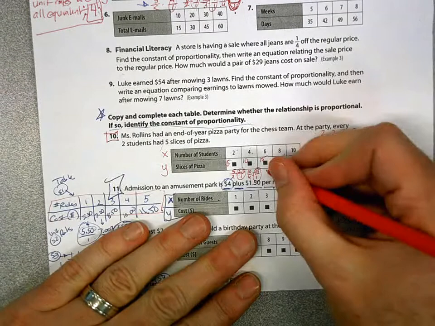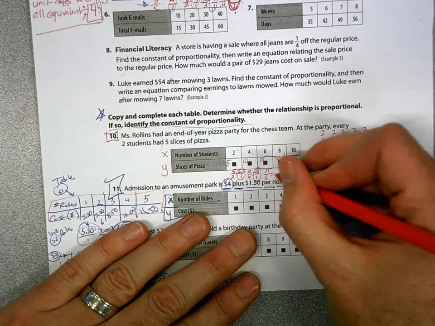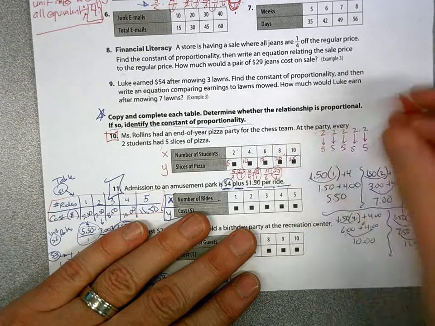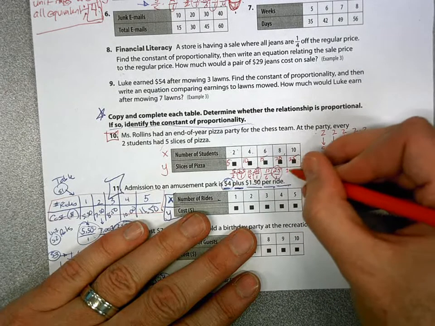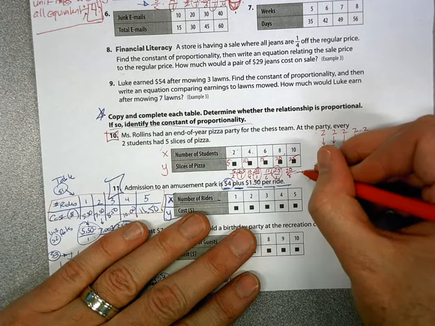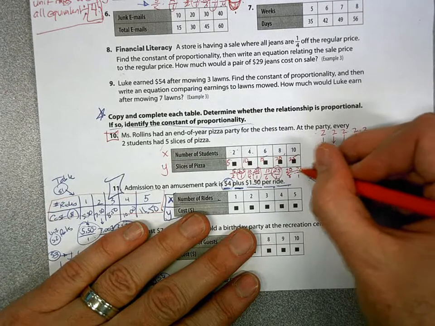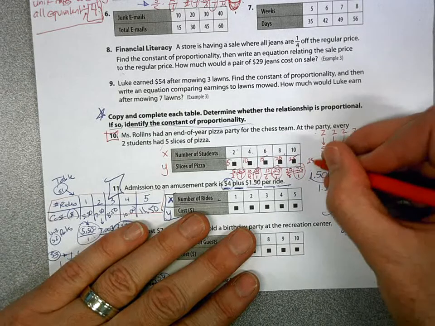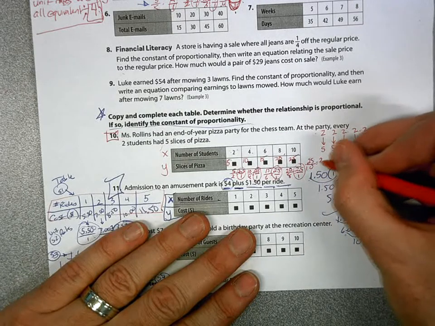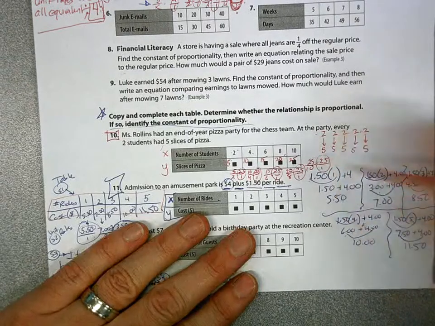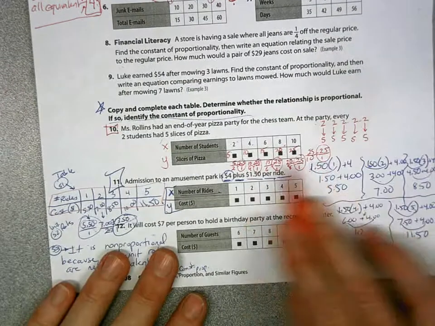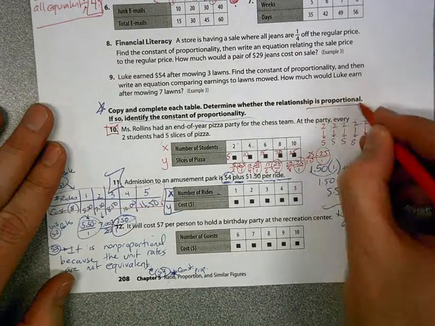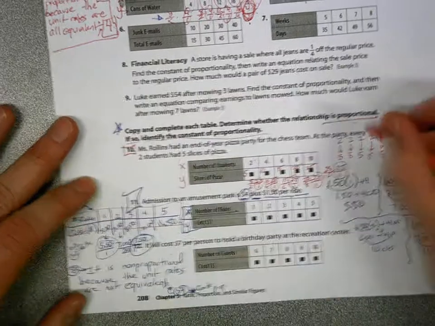15 over 6. Divide both top and bottom by 6, and get 2.5 over 1. 20 over 8. Divide both top and bottom by 8, and get 2.5 over 1, and it's looking good. So now we have 25 over 10, and that comes out to 2.5 over 1. All the same unit rates. So I need to say, is it proportional? The answer is yes.